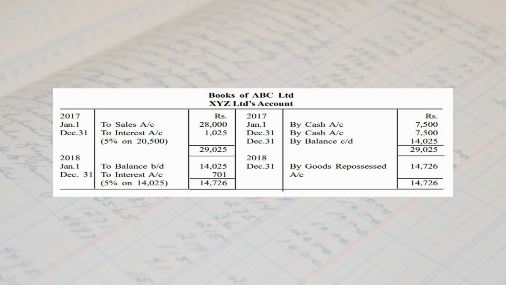Then at the end of the first year, the first installment was also paid, rupees 7,500. Now, this is the balancing figure 14,025, total is 29,025, 29,025. Now, this balance at the end of the first year will be brought forward, to balance brought forward 14,025, and here by goods repossessed.